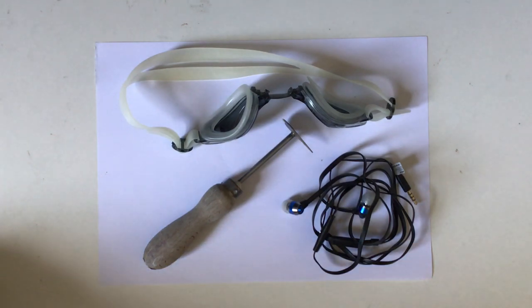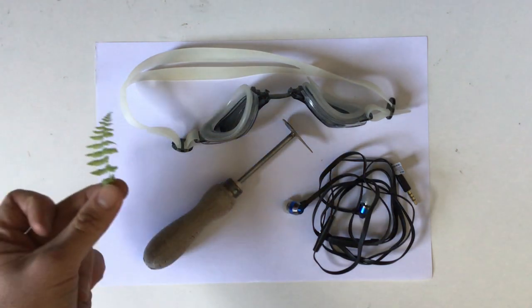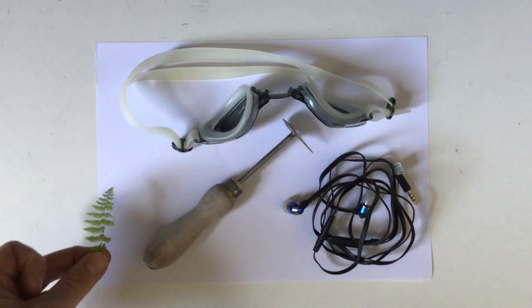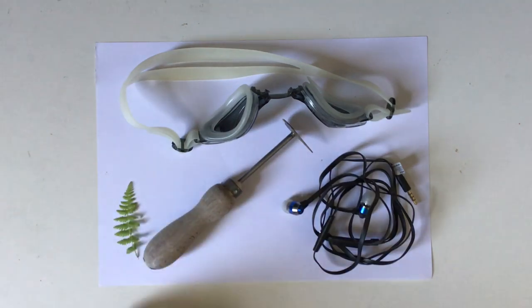And I really like going outside, going for walks. So when we went for the walk today, I picked up this little fern and I'm going to put that in. So it's just something to show something that I really enjoy doing.